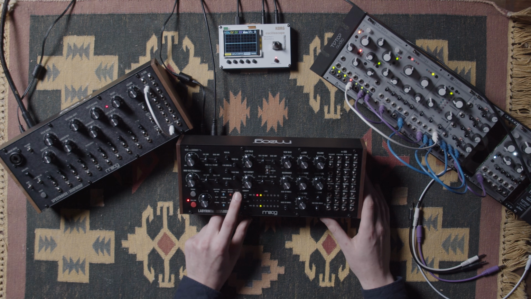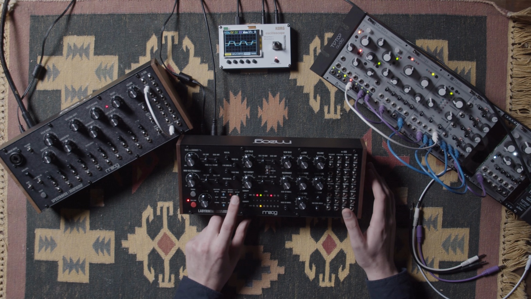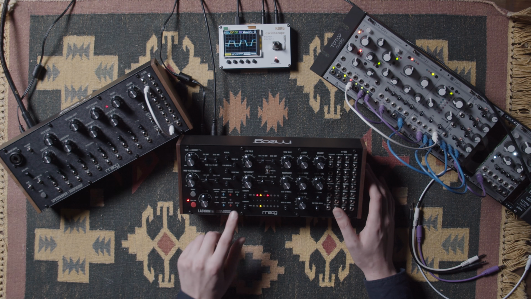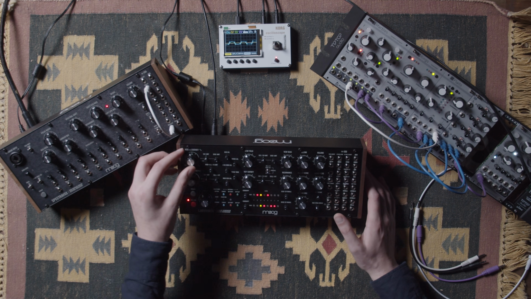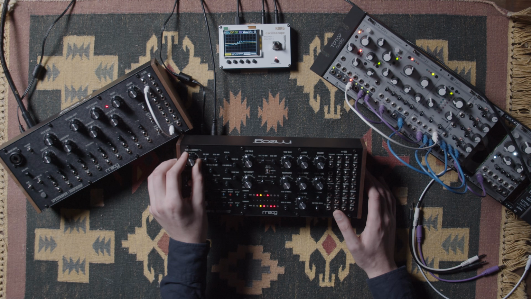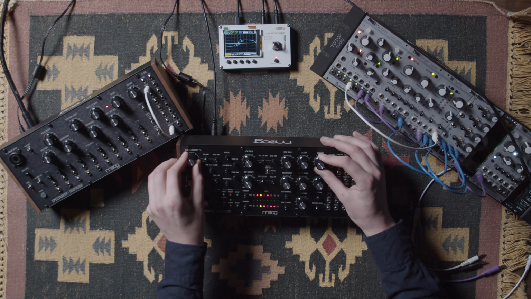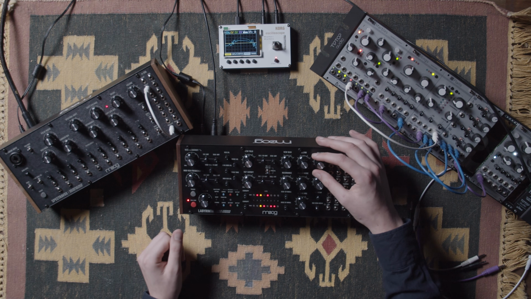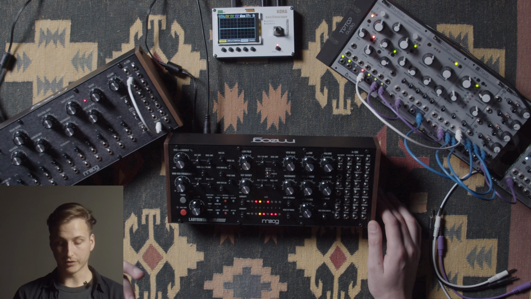So let's go ahead. Let's get maybe a lower. So we've got a randomly generated dual sequence.